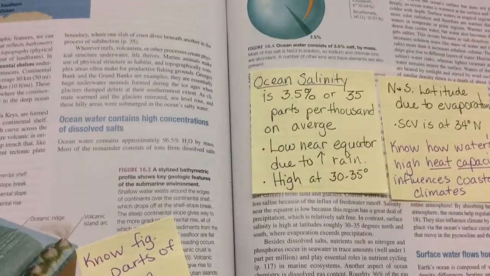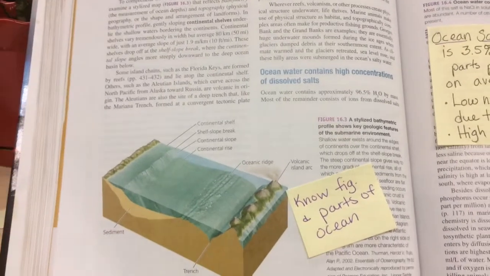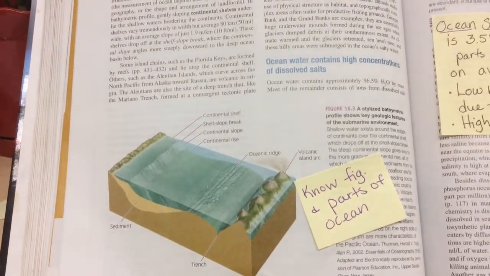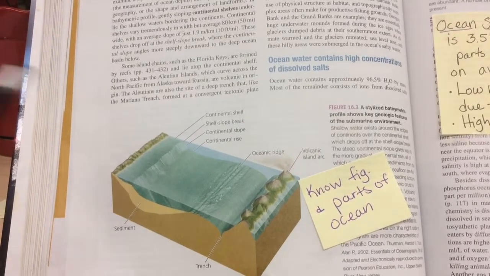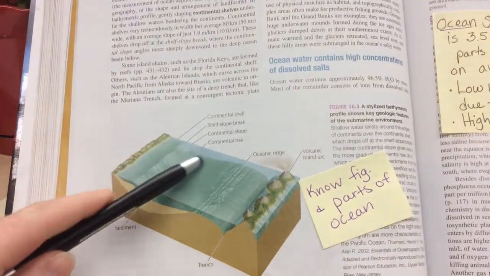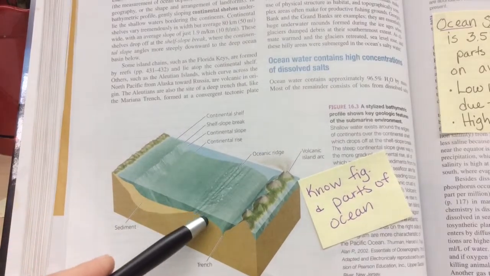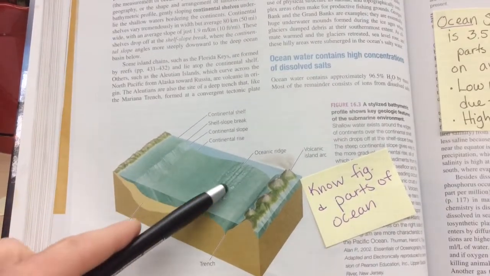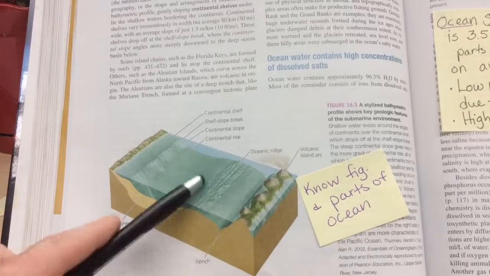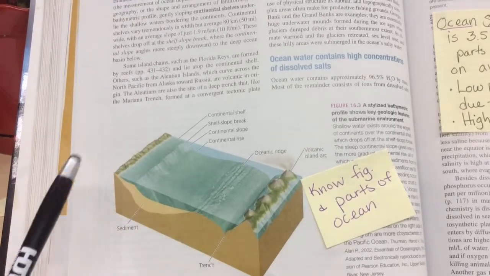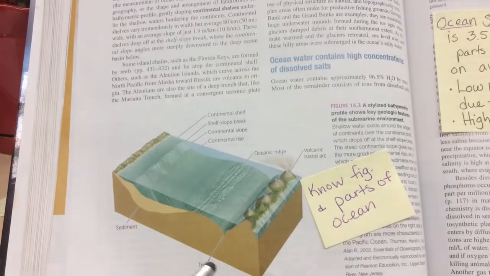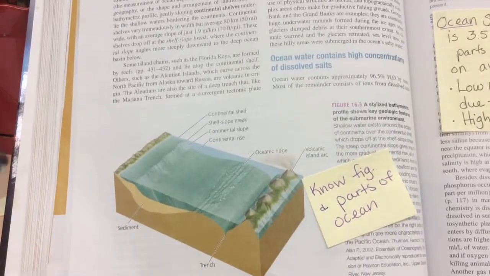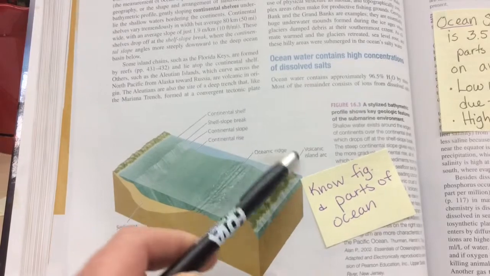All right, let's talk about the ocean. You need to know here on page 422 this figure and parts of the ocean. So you have the continental shelf, slope, rise, and an oceanic ridge. This is a divergent plate boundary, so the plates go apart from each other. Here's a trench, subducting and causing a volcanic island arc. This is a review from chapter 2, at least these two parts.